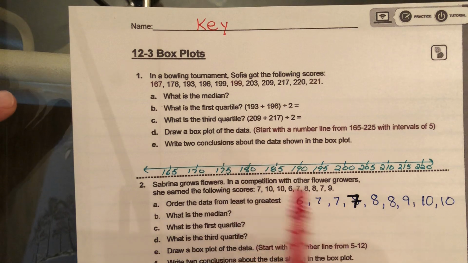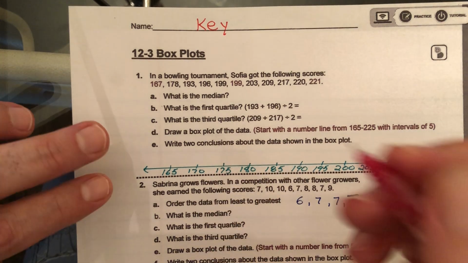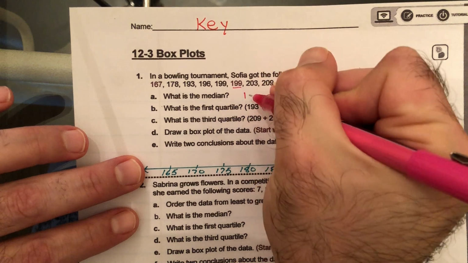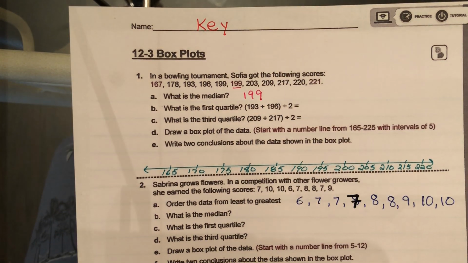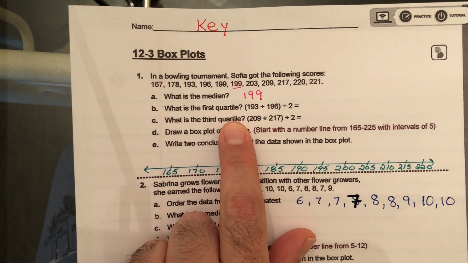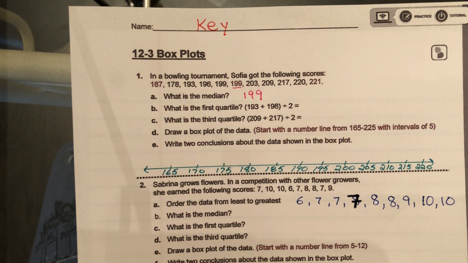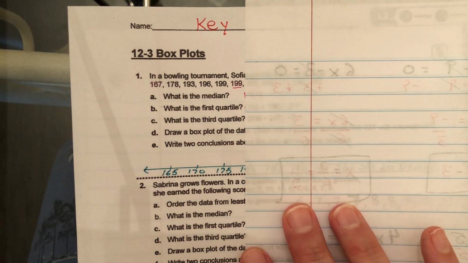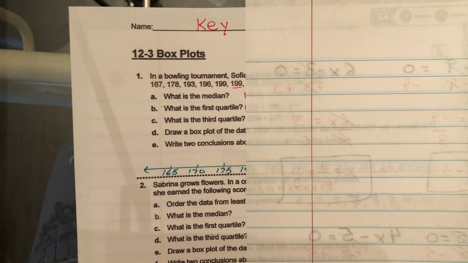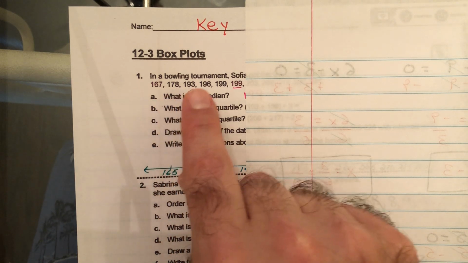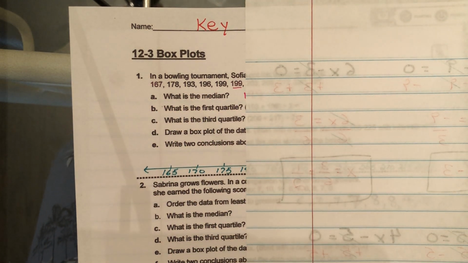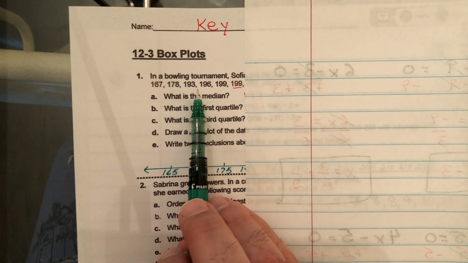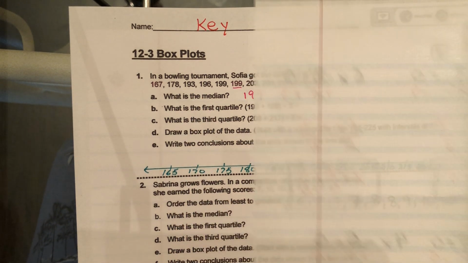We are using all this to get our 5 points. The median is the number in the middle. The median is 199. Then we are trying to find the first quartile. The first quartile is the middle of the lower half of the data. In the lower half of the data there are 1, 2, 3, 4, 5, 6 pieces. So the middle would be here in between 193 and 196.